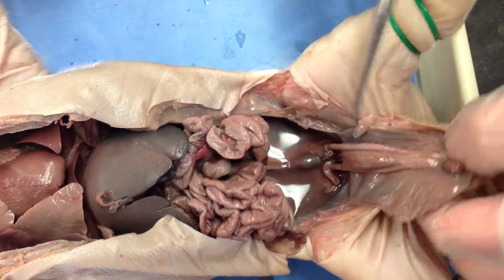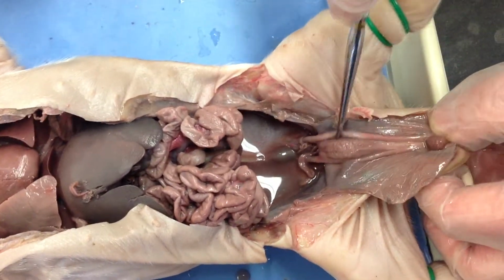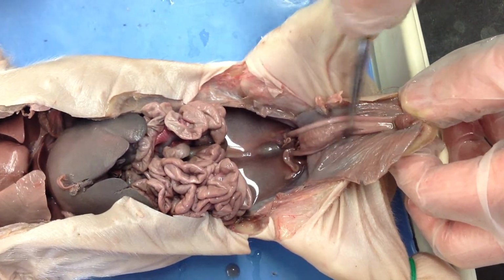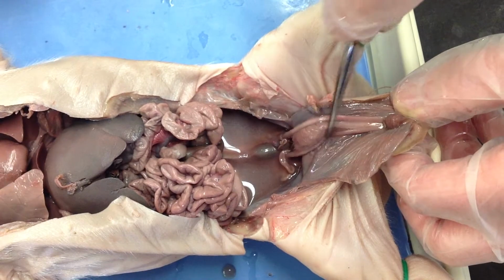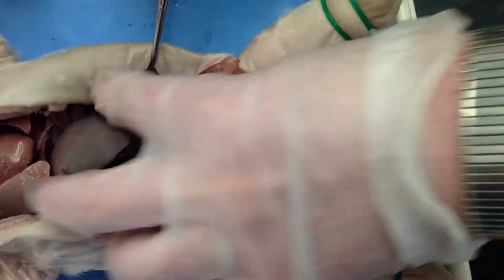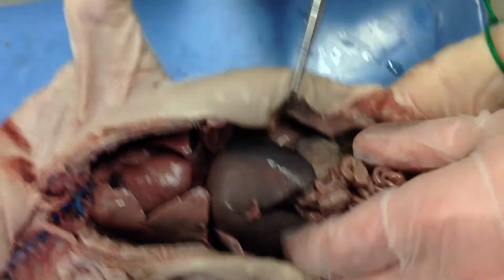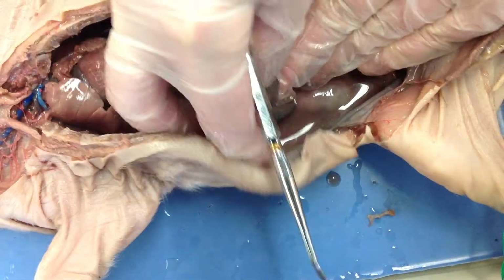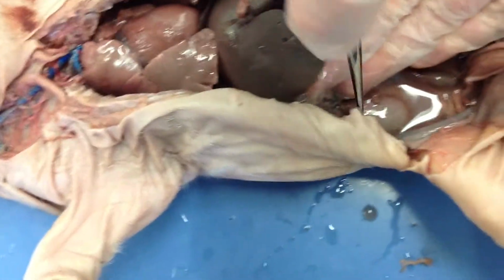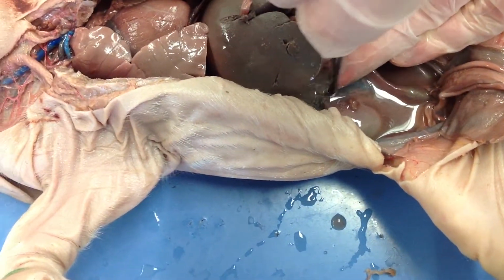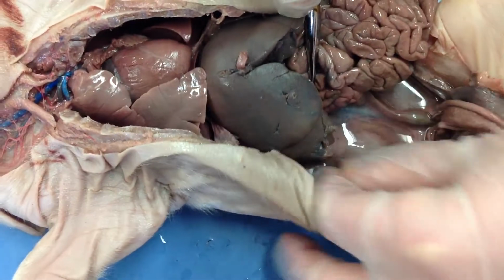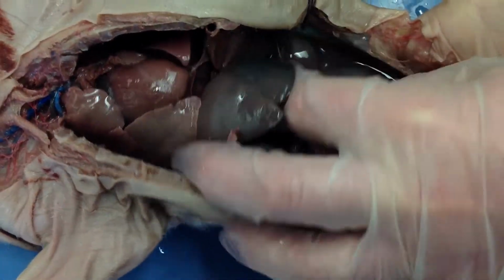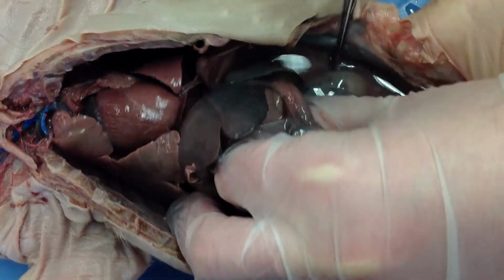Right here you can see the urinary bladder, and the urinary bladder is in between the 2 umbilical arteries on either side. Okay, if we look at the back wall of the abdomen, we should have the kidney on the back wall. So here's the right kidney. Remember, the orientation is reversed. It's from the fetal pig's point of view. So under all this fluid here is the right kidney, and the left kidney is over here.